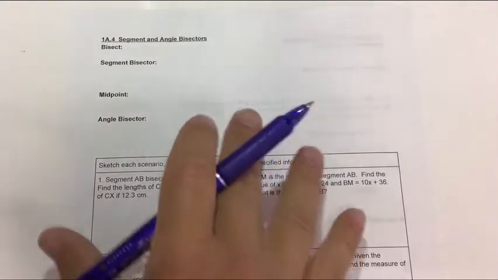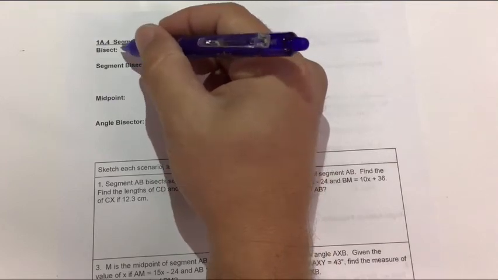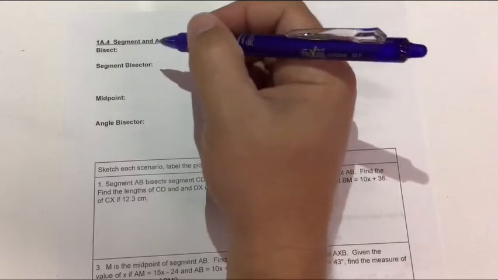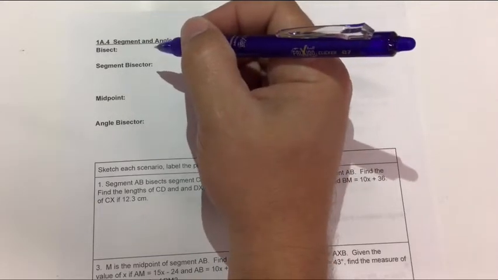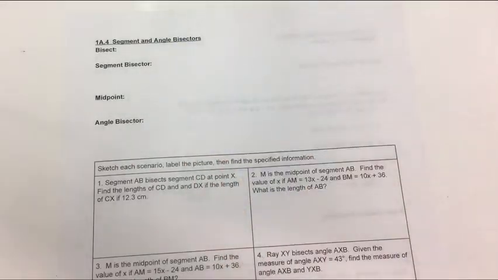So first thing we're going to do is write down some vocabulary terms. We're going to talk about these 4 terms, and what I'm going to do is write down the definitions. They're going to appear all at once for you, and then I want you to pause the video and copy them down, and we're going to talk about them.